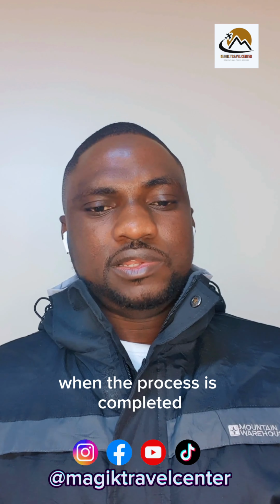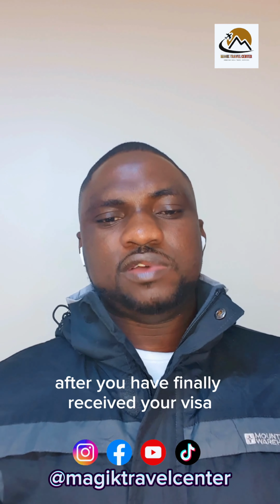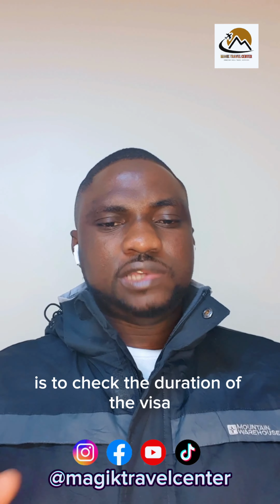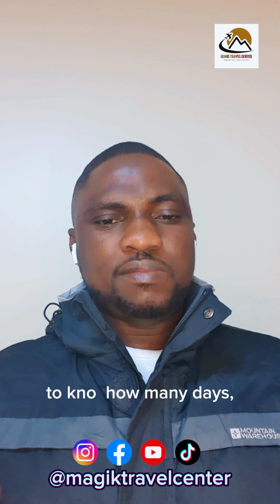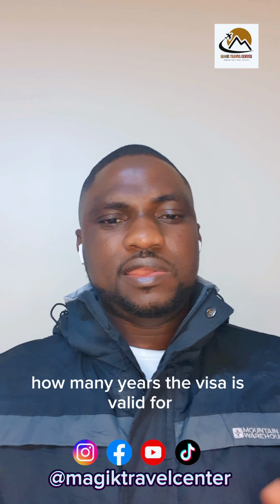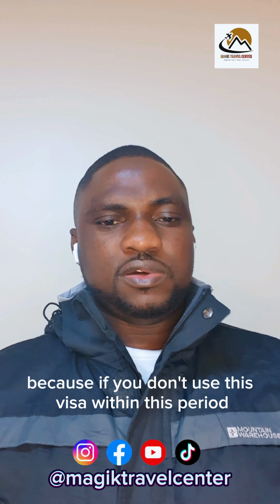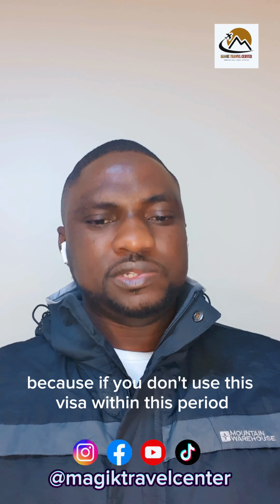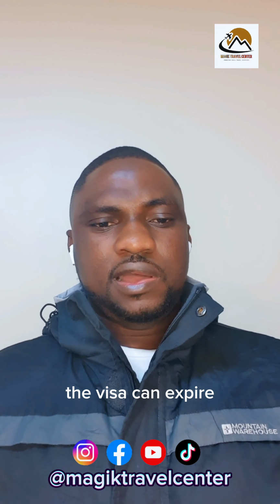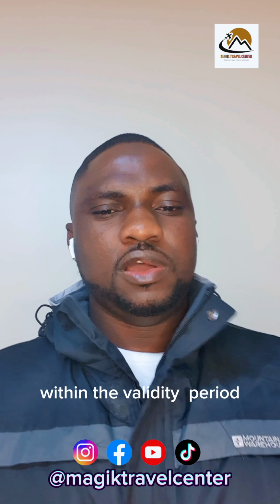So the first thing you want to do after you have finally received your visa is to check the duration of the visa, to check how many days, how many months, how many years the visa is valid for. Because if you don't use this visa within this period, the visa can expire. Then the next thing you want to do is book your flight ticket within the validity period of the visa.